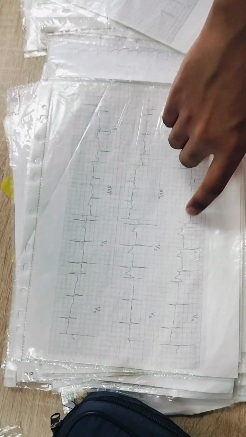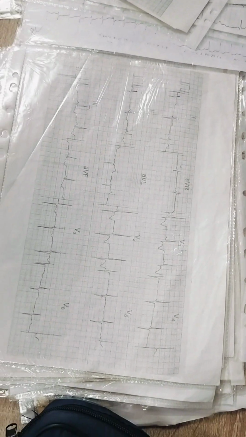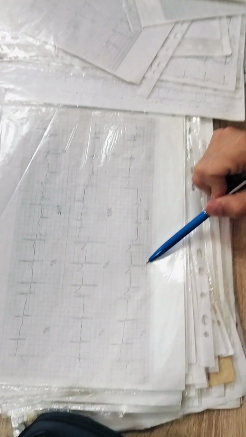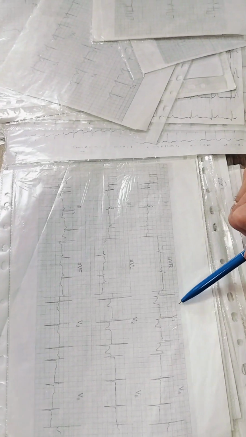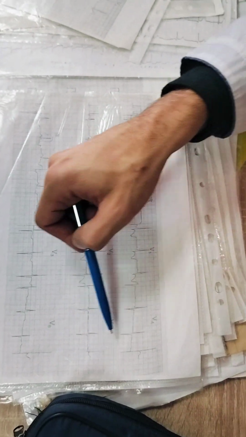It means the negative T and depression of ST is ischemia. And the microfocal. The patient has hypertrophy of the right ventricle because R waves are big and S waves are big too, and R equals S in the lower leads, in V5.